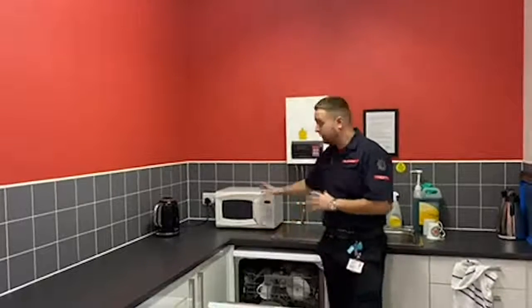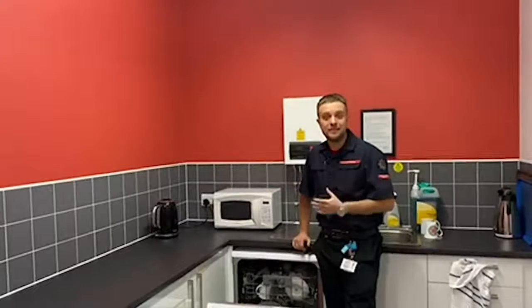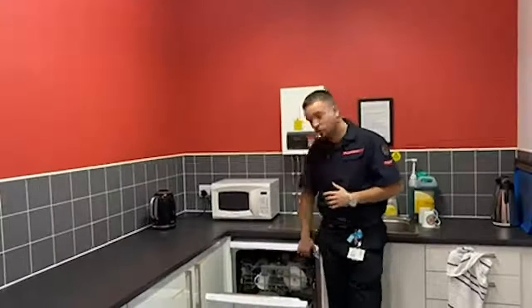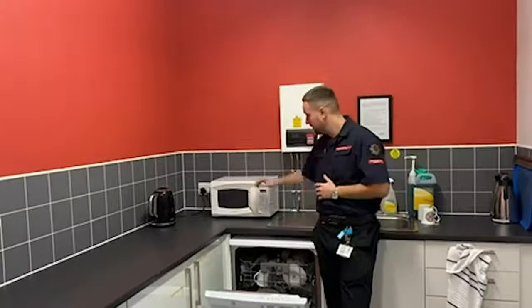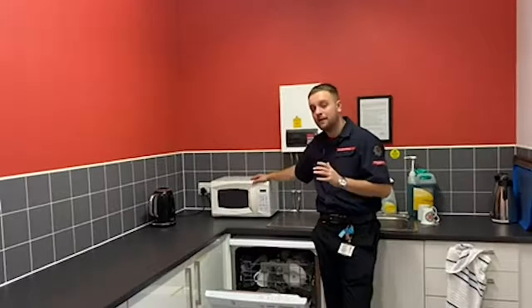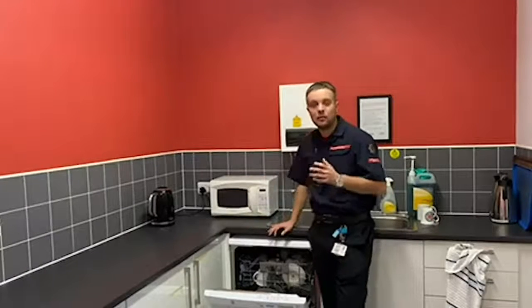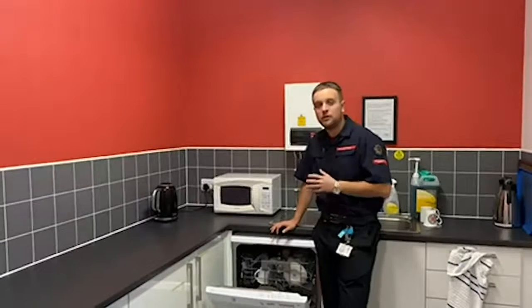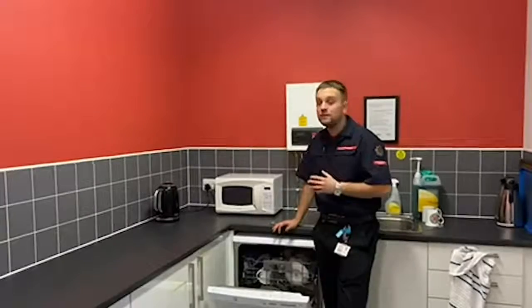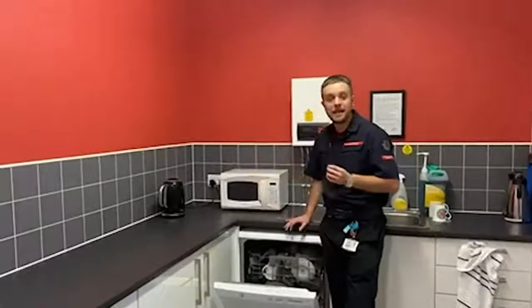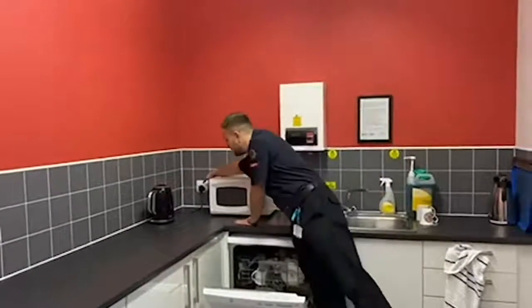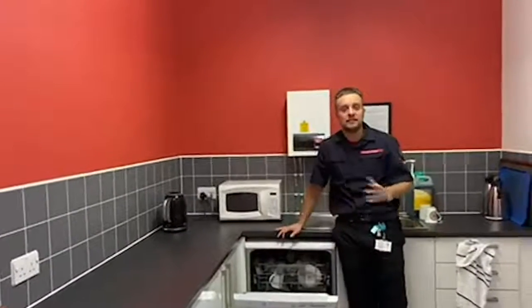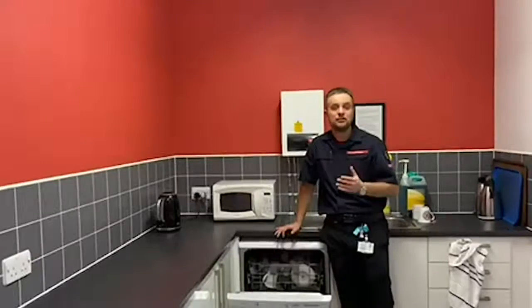Although each of these three items may well contain a 13 amp fuse when you look at the plug, generally a dishwasher runs at about 10 amps, a microwave around about 5 amps. However, the kettle will always run at a maximum 13 amps of power. So it's important, like what we discussed earlier, that items like that are plugged directly into a wall socket and that they're not sharing an extension lead with other electrical items, potentially overloading.